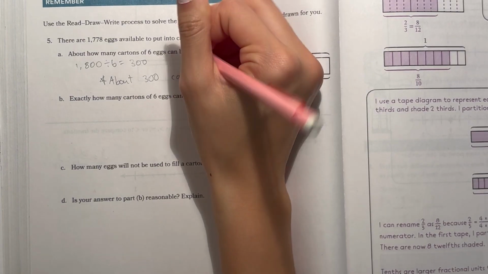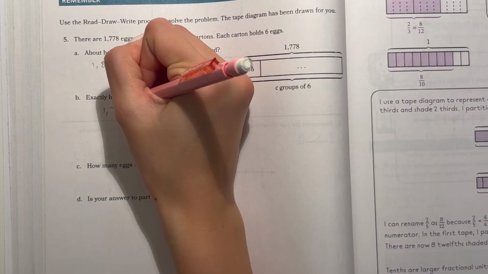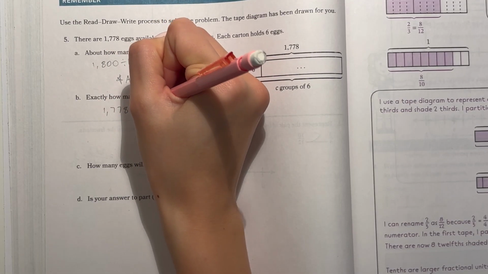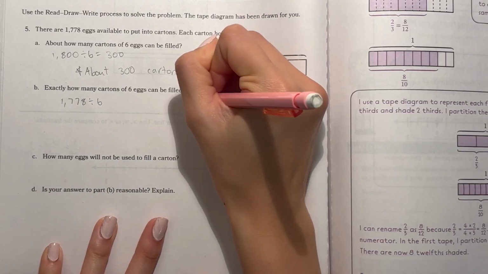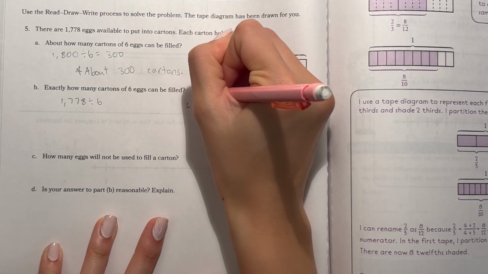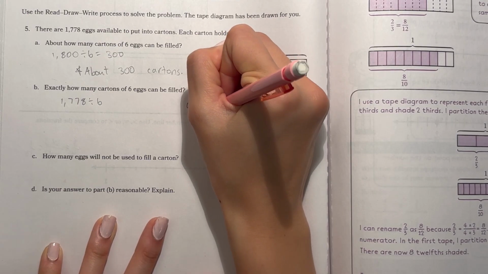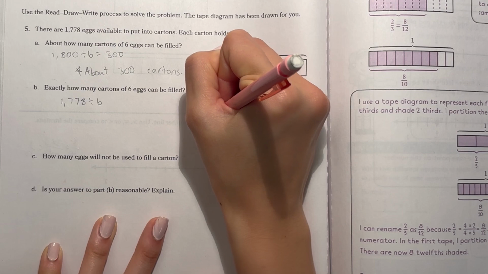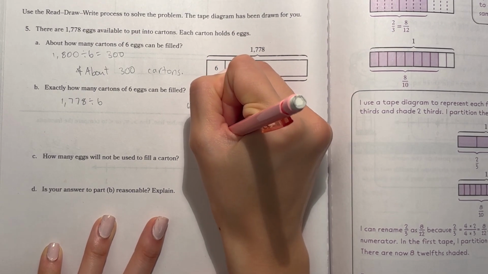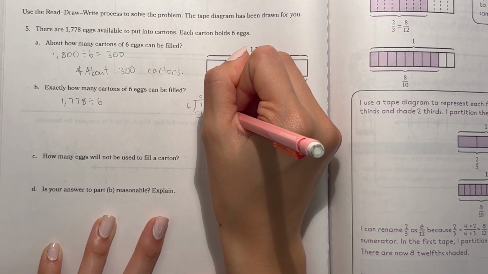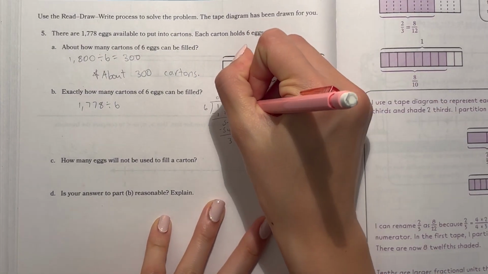Okay. And exactly how many? 1,778 divided by 6. Let's do long division on the side. So this would be 2, 9, and then drag down the 8.